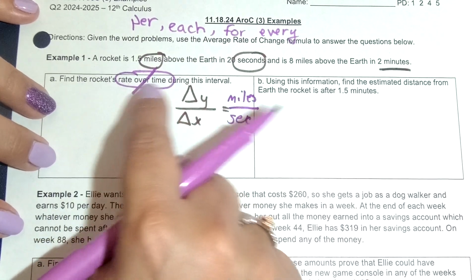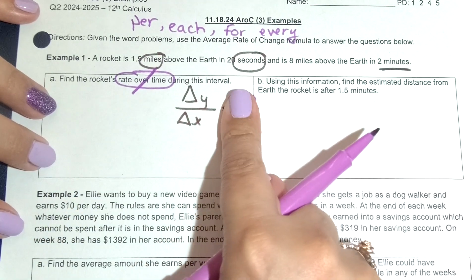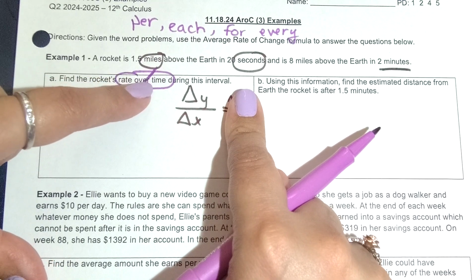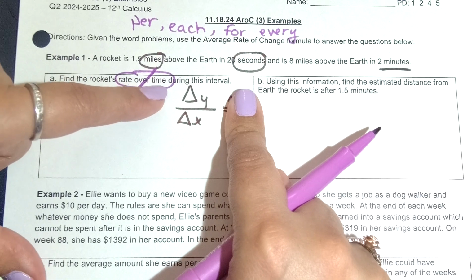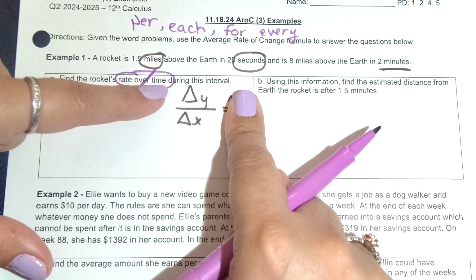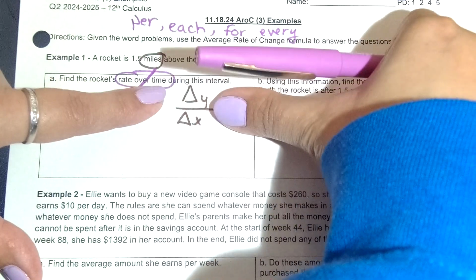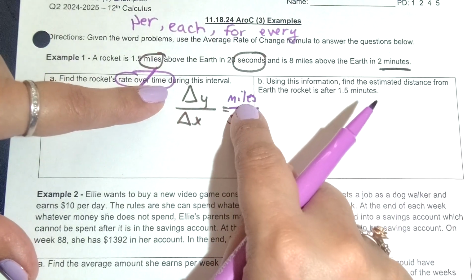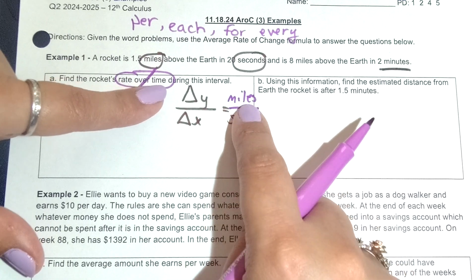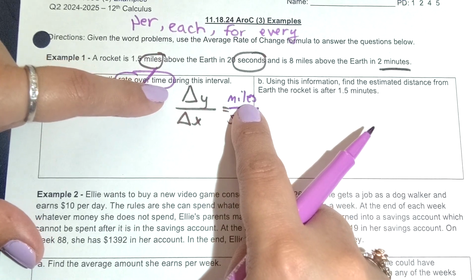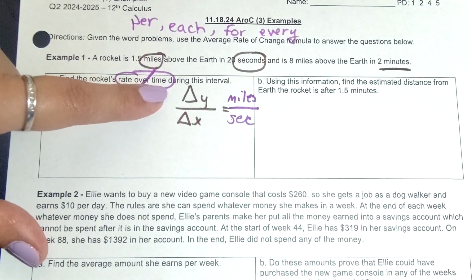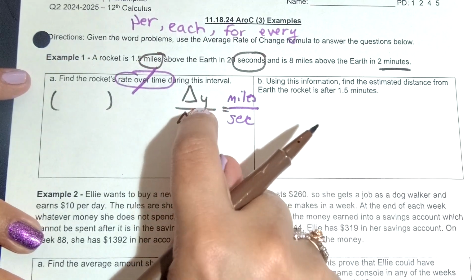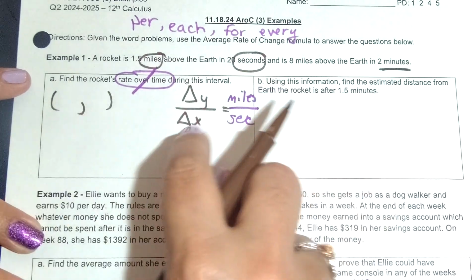Which one do we know? Like, imagine we didn't have this here, right? This over time. Over implies fraction, right? What is time in this instance? Seconds. That's why it's my denominator. That's why it's my denominator unit. So then my other units is what? Miles. Okay? Questions? Okay. So, we know that miles is y and seconds is x.